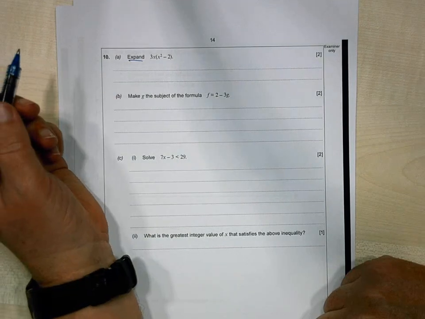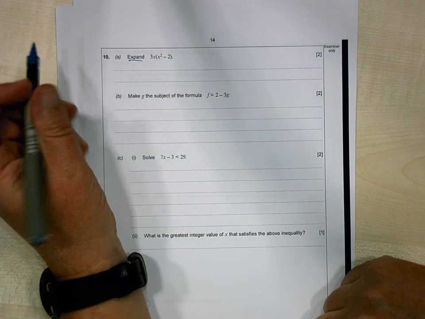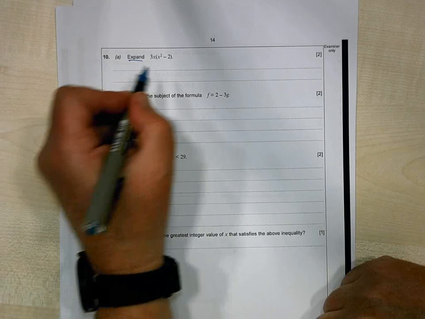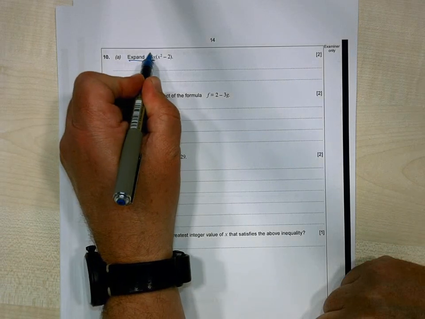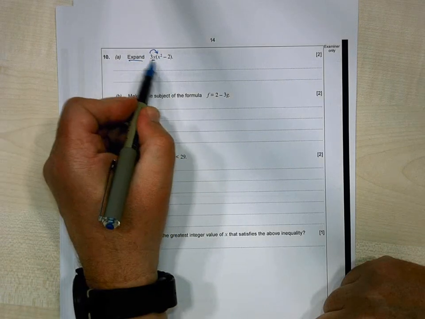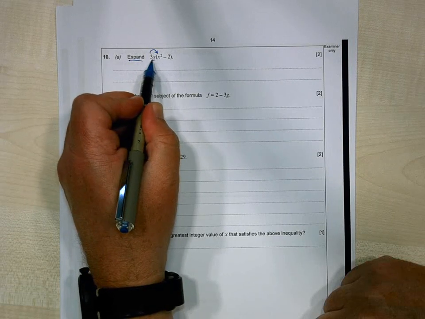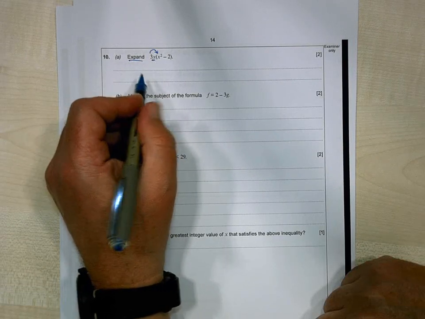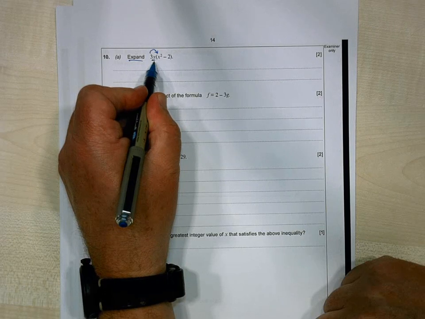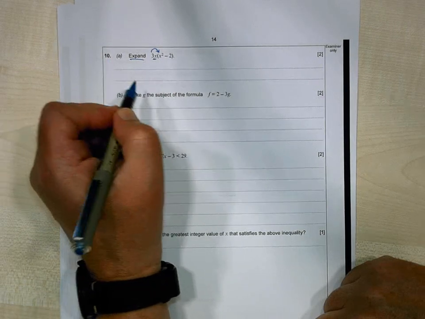Expand means get rid of the brackets. What you need to remember when you get rid of brackets is you multiply. You're taking whatever's outside the bracket and multiplying it by everything that's inside the bracket, each term. So 3x times x squared: if you're multiplying something by an x squared, you end up with a cube.